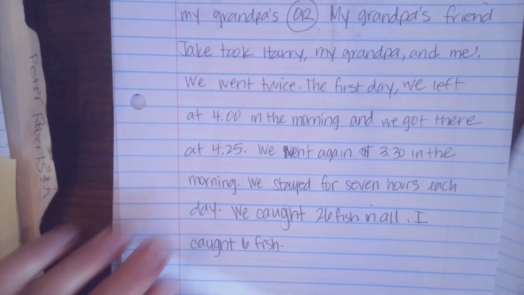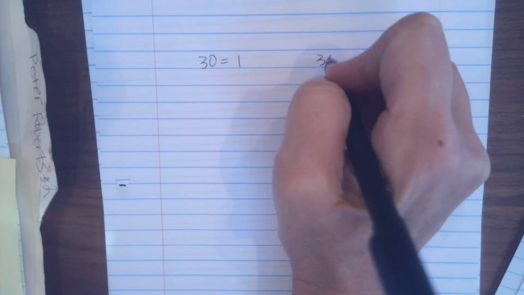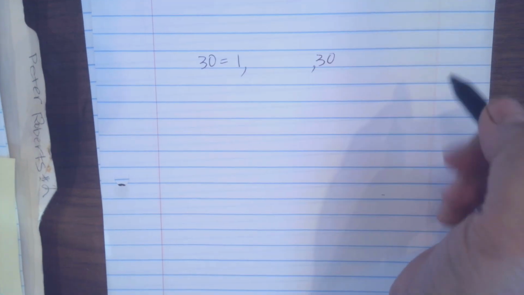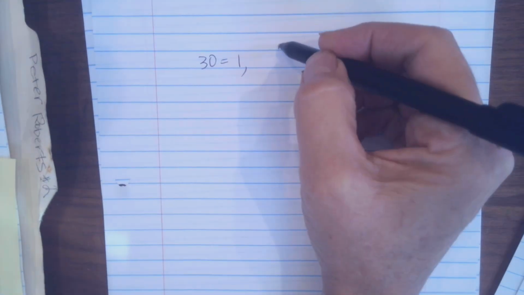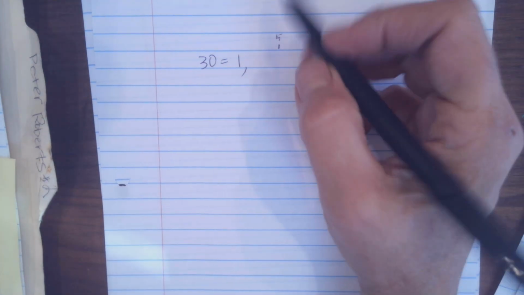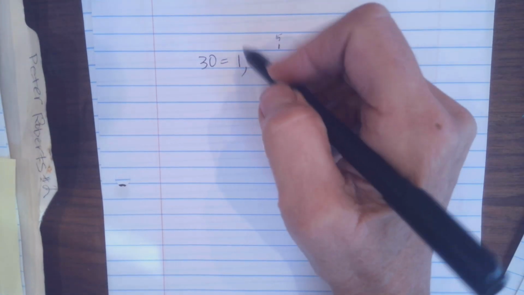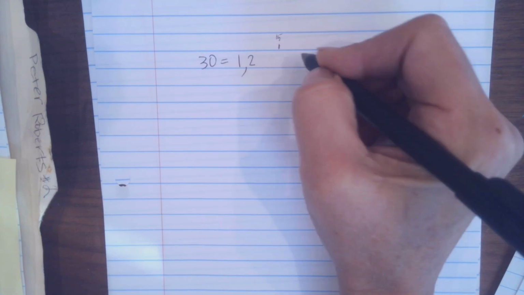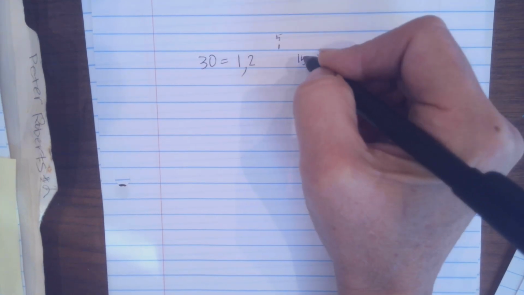So factor pairs are, if you have a number like 30, you're going to find out what divides into it. So always 1 and 30, and then we need to find out all these other numbers. So we go to the halfway point, which is 15. Half of 30 is 15. And we see, does 2 go into it? Yes, because 2 and 15 equal 30.